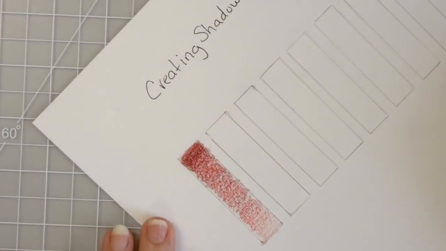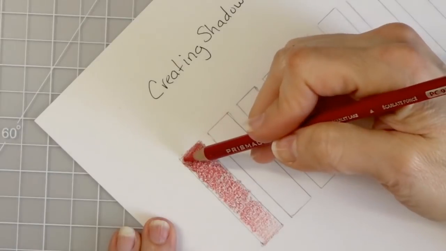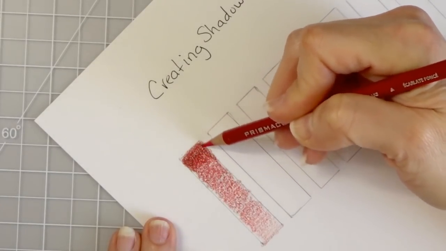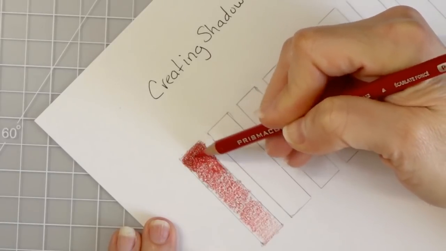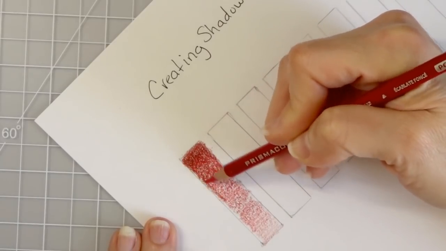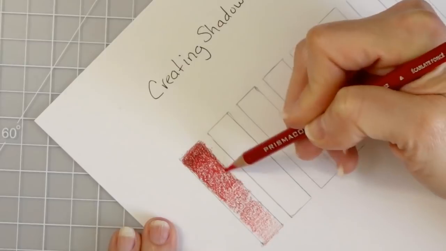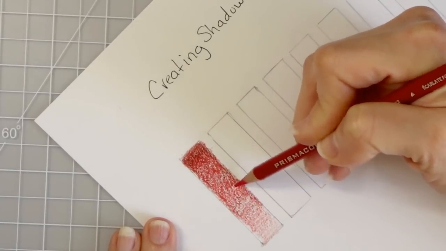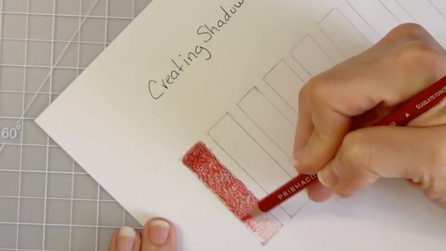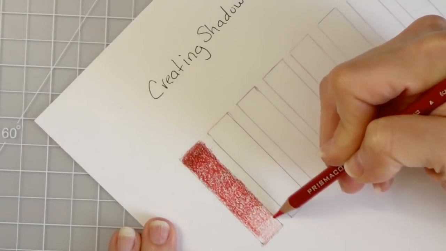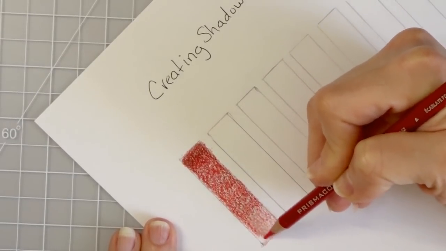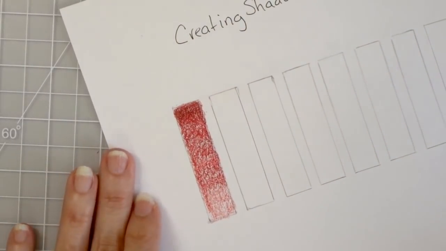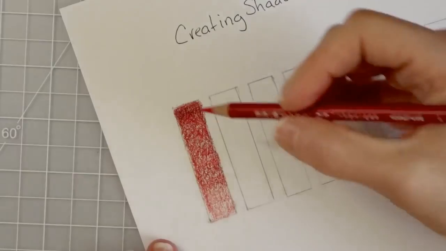So I'm going to come back and I'm going to do that again. And you can see as it's going over the green, and the areas where the green was darker, the color is darker. And as I come down all the way to the bottom and I lighten up on my pencil, it actually just changed the value of the color all the way down.